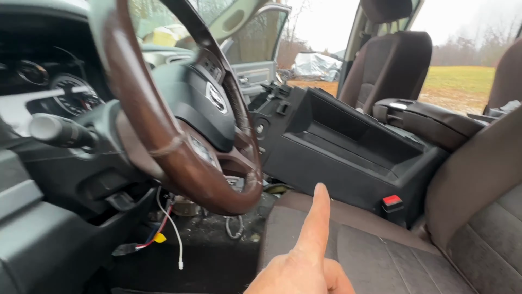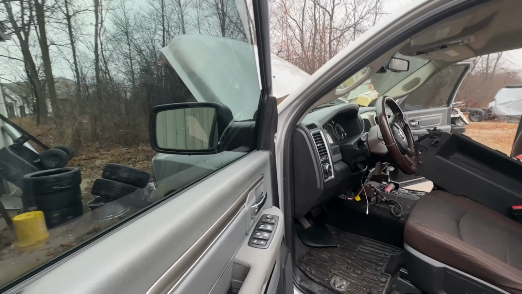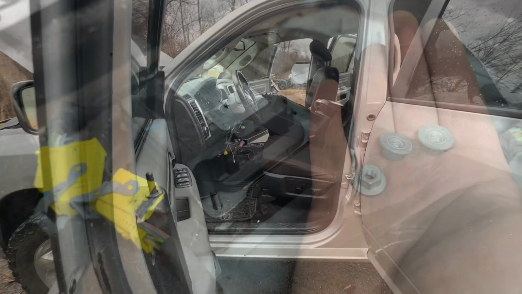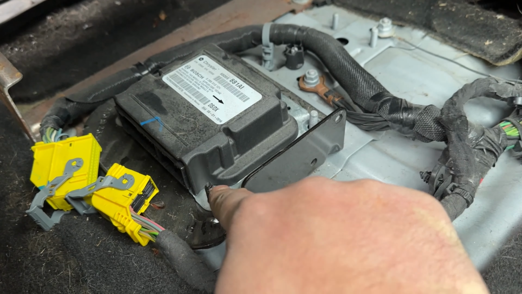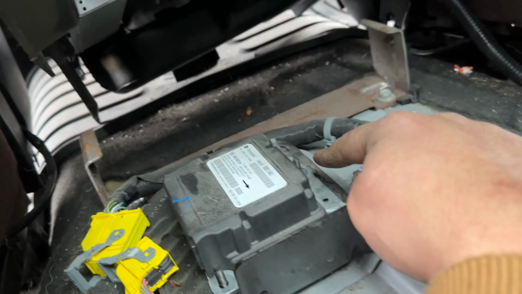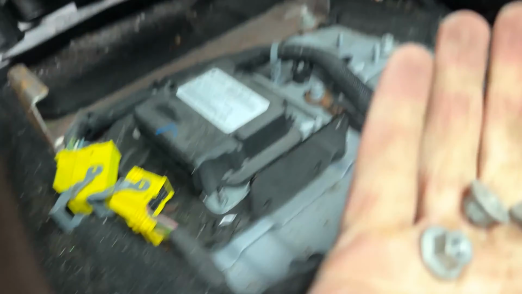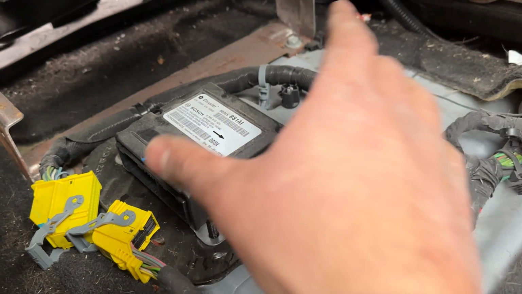Oh, before we do this, let's go ahead and make sure our battery is disconnected, and then we'll get the airbag module. So once we remove these 10mm nuts from 1, 2, and then the third stud right there, remove those, our airbag module is pretty much loose.